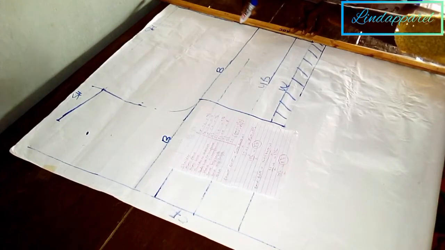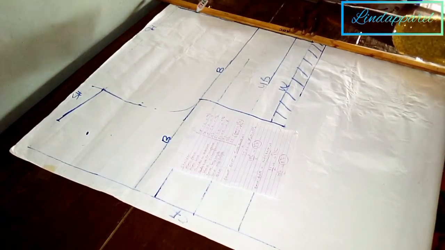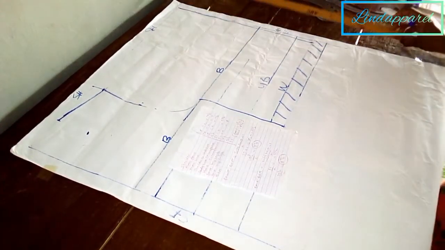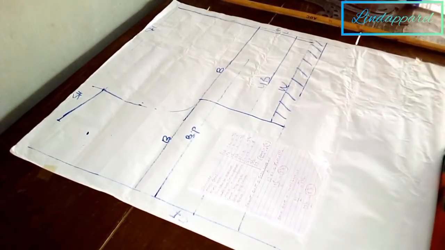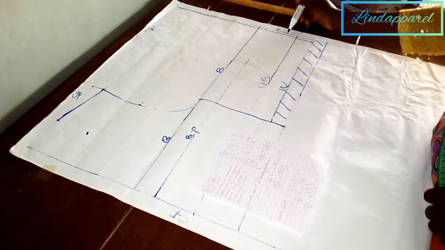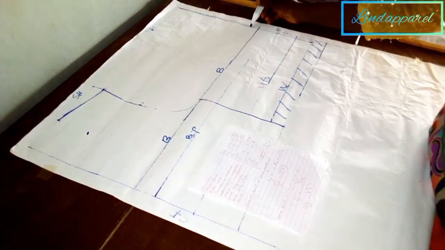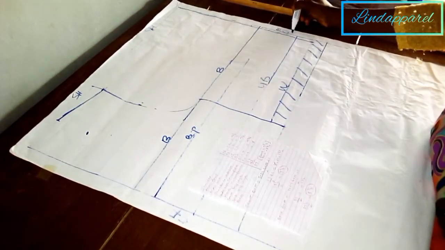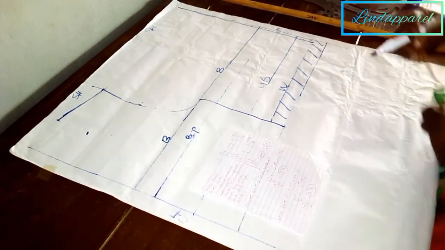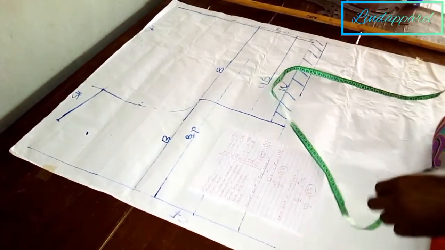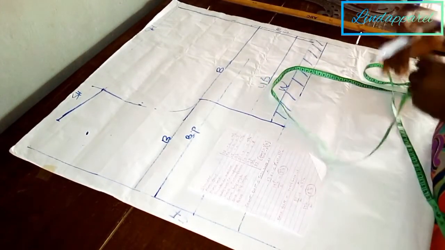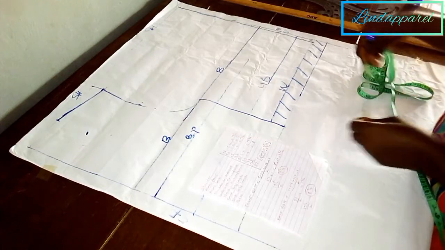As we all know, the back is not entirely straight. That new line I just drew, it's my new center back line. From there, I'll be taking all my measurements for the back.